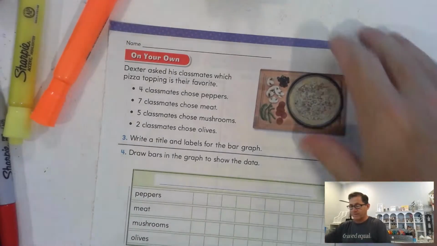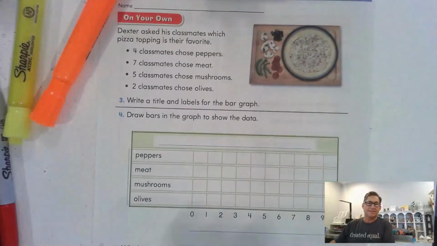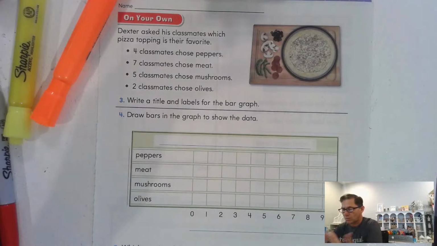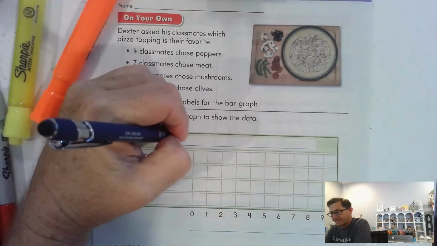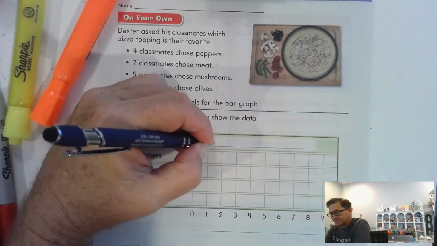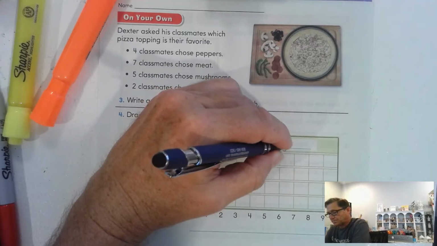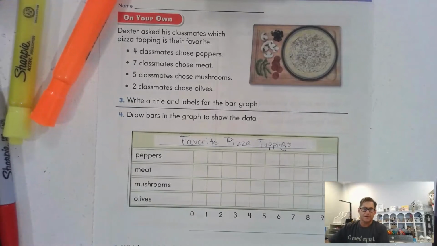All right, let's look at page 499. Dexter asked his classmates which pizza topping is their favorite. 4 classmates chose peppers, 7 classmates chose meat, 5 classmates chose mushrooms, and 2 classmates chose olives. So, number 3 says write a title and labels for the bar graph. So, what are we doing here? Favorite pizza toppings. All right. And then we have peppers, meat, mushrooms, olives. Well, aren't those the toppings?